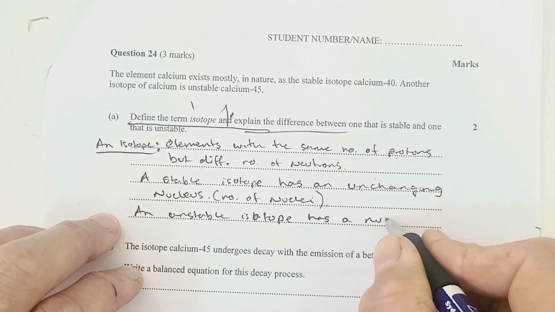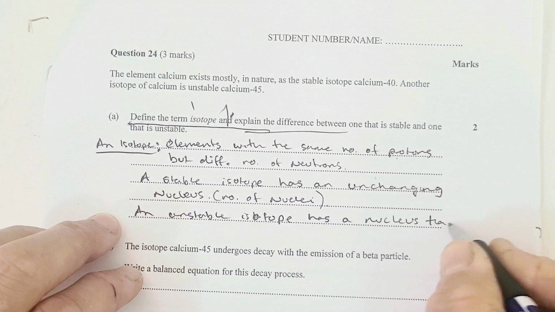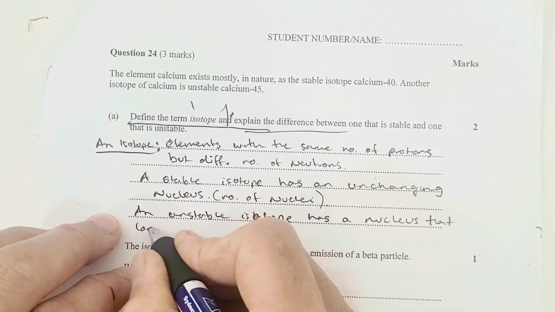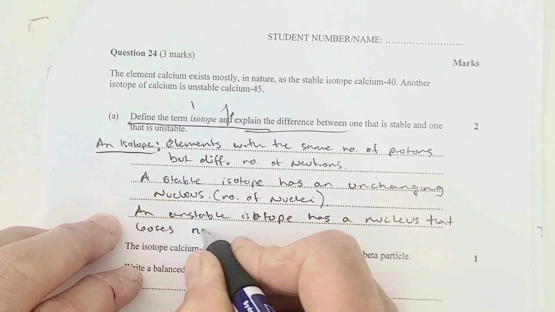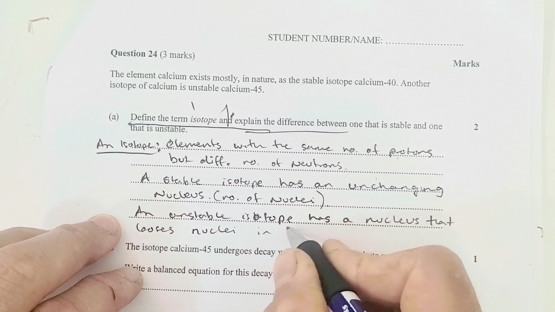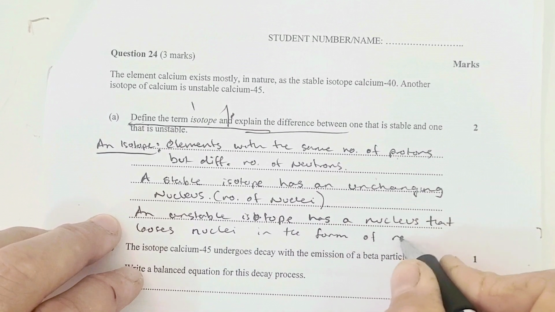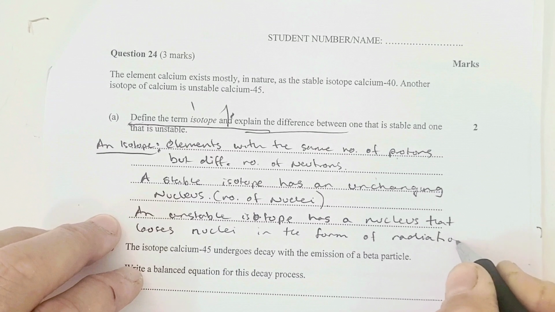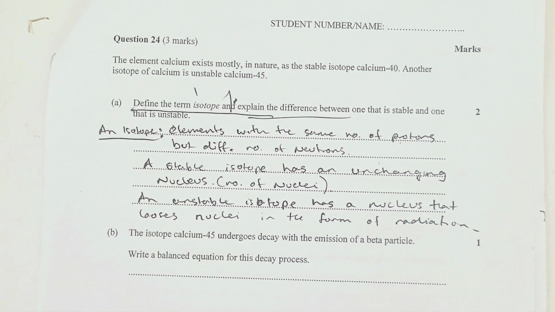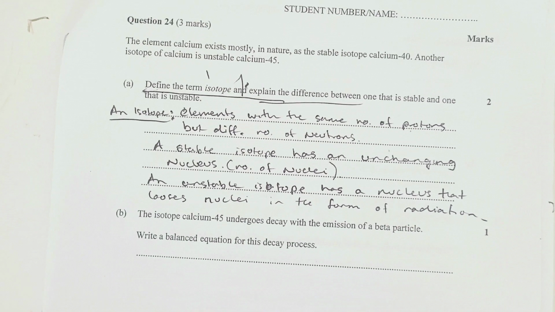An unstable isotope has a nucleus that loses nuclei, protons or neutrons, in the form of radiation.